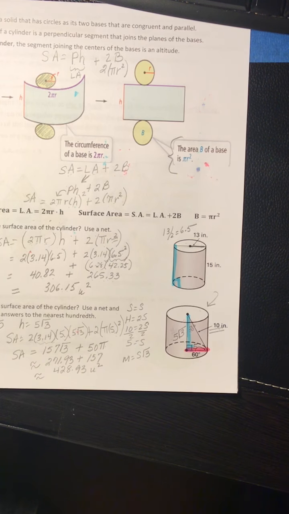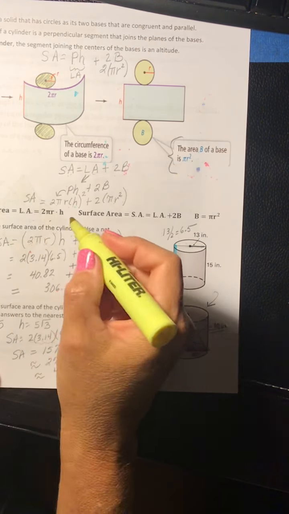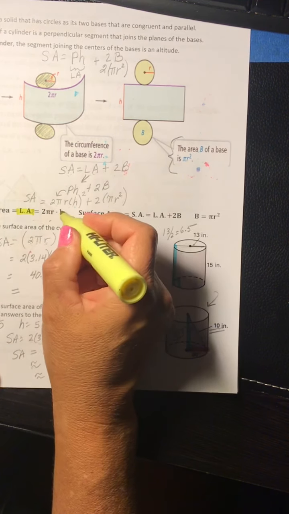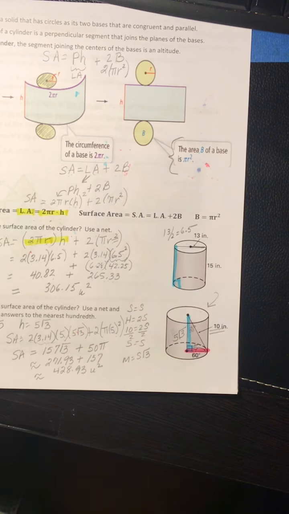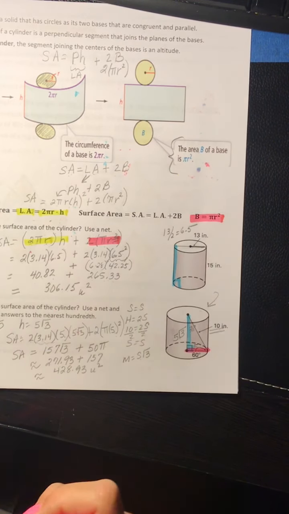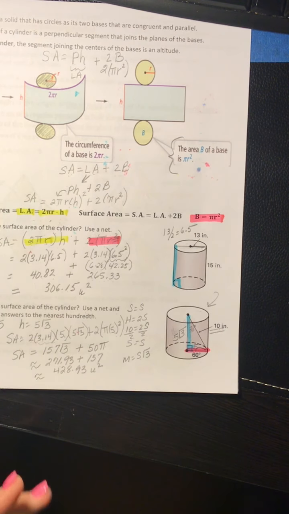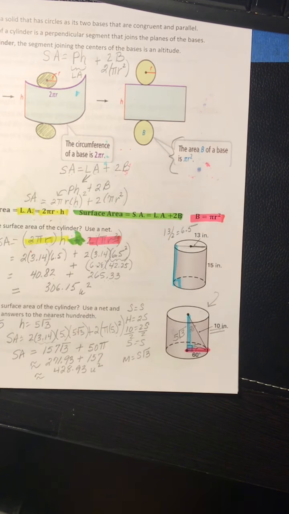What I want you to take away from this is you have lateral area and you have base area. When you put them all together, you have surface area.